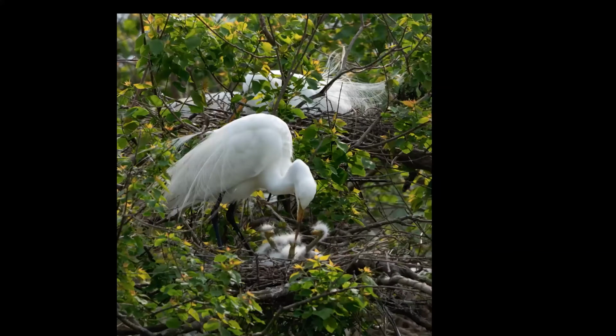Another example. Most of these photos are right out of camera. A really nice photo as far as capturing the subject and everything, but the other egret on the nest in the back is very distracting. It takes away from your subject and doesn't give you the full impact that you normally would like to have on your photo.